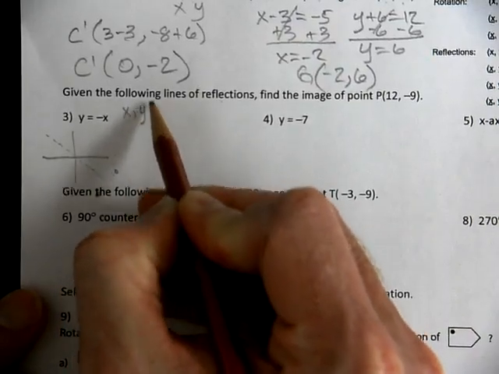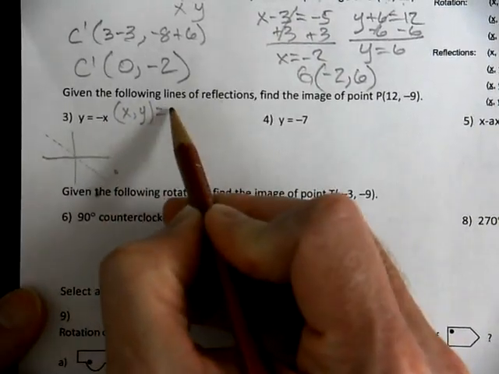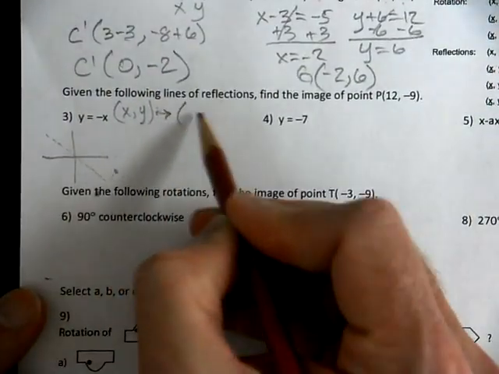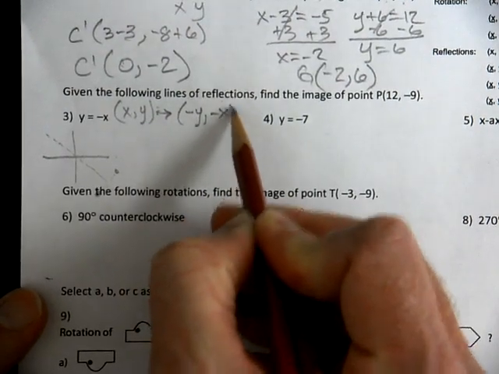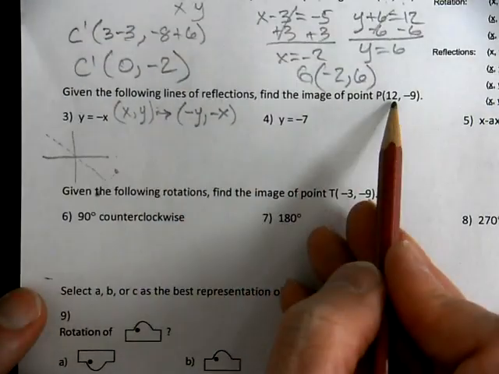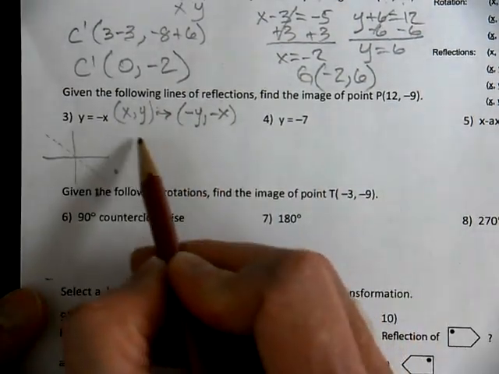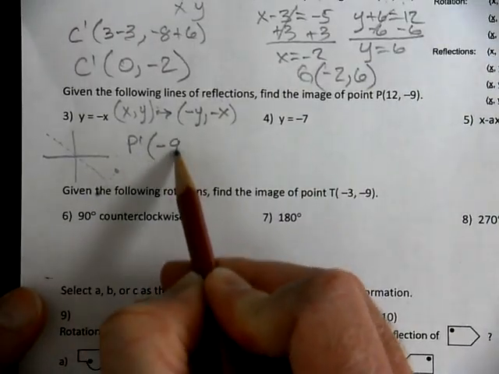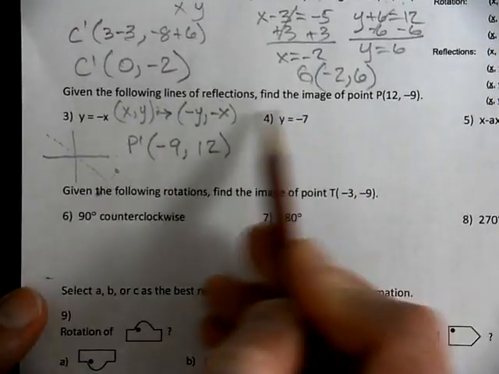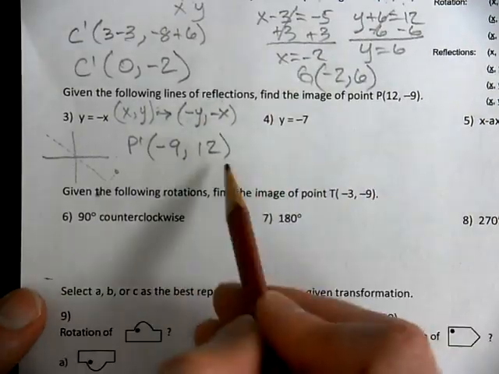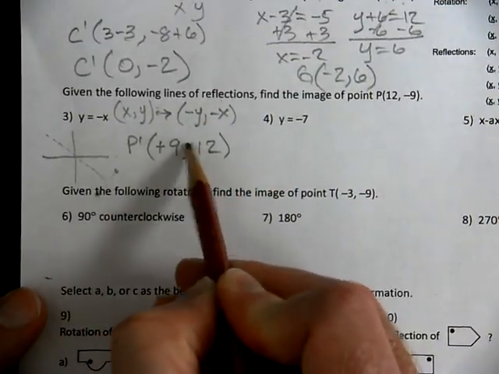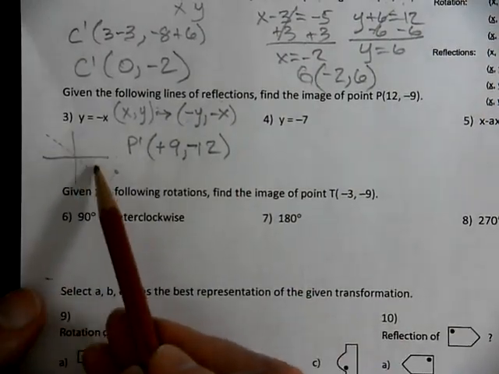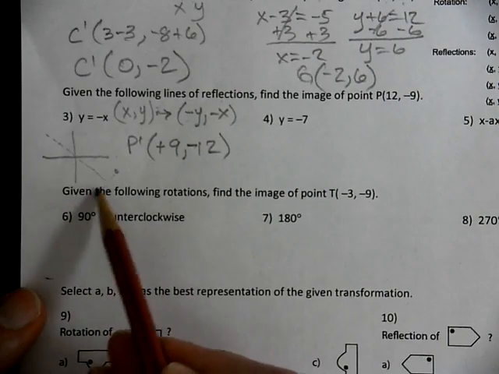The rule for reflecting over y = -x is (-y, -x). So if my point is (12, -9), then P prime, I'm going to switch them: (-9, 12). So I switch the order of my original point, then I change the signs. So I get (9, -12). Positive 9, negative 12. And that seems reasonable.